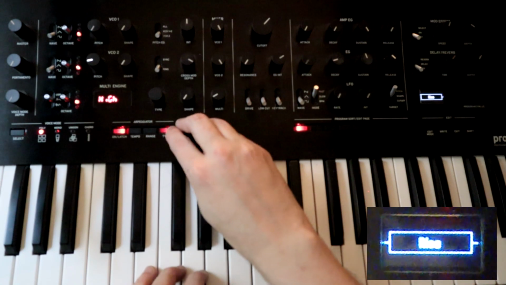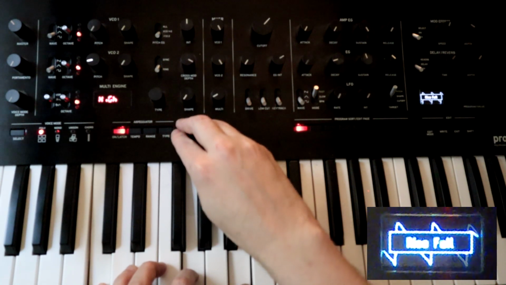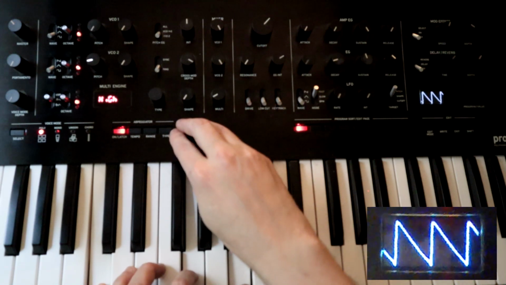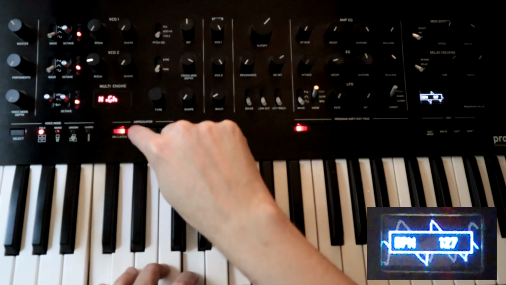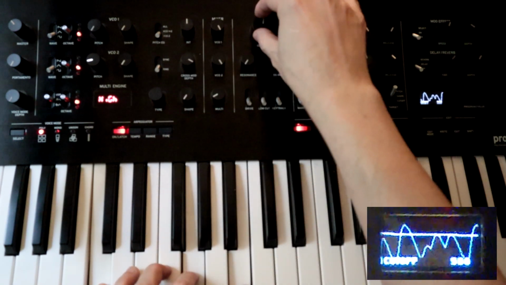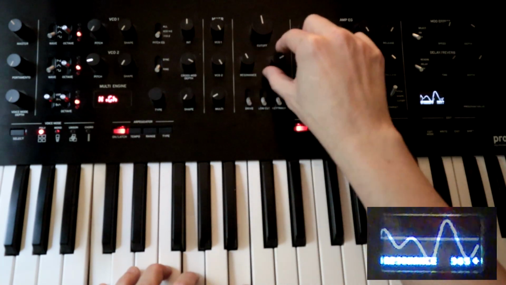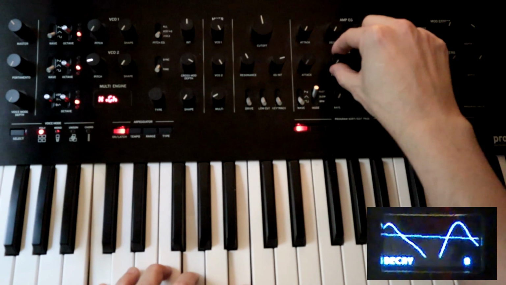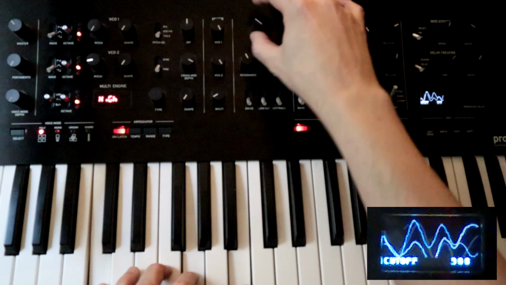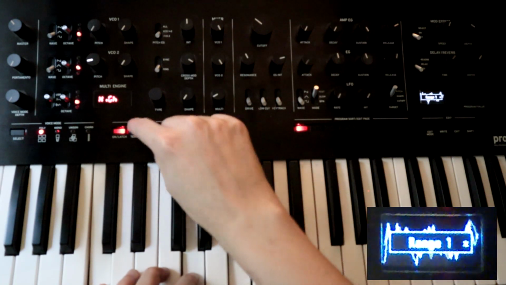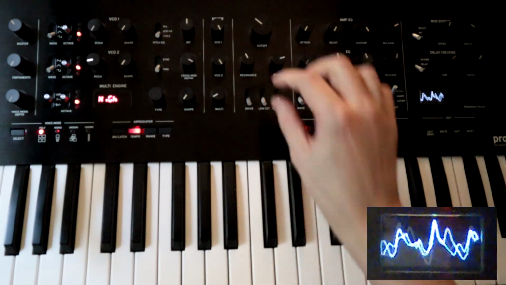We can also change the type, so it can rise, fall, rise and fall, random, and polyrandom. Change the range. I can hold down latch. Now I can let go and just play around.